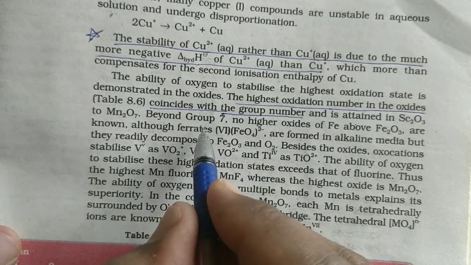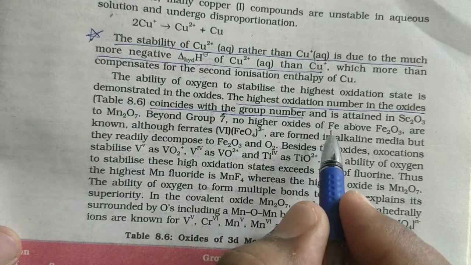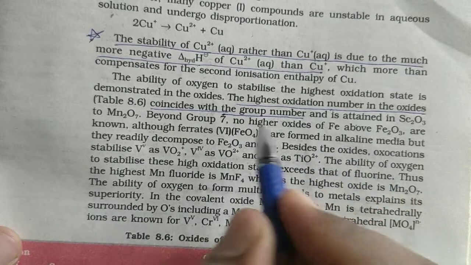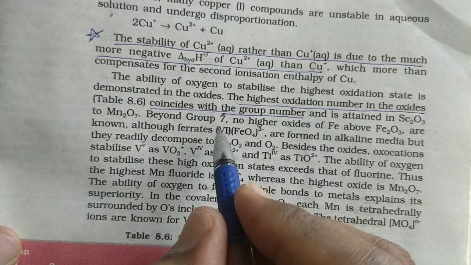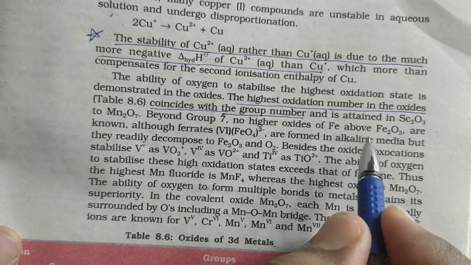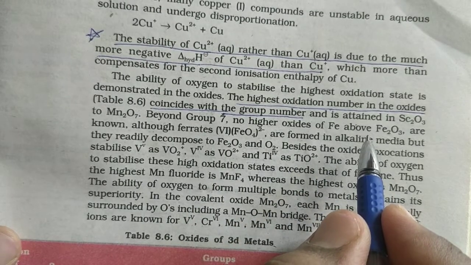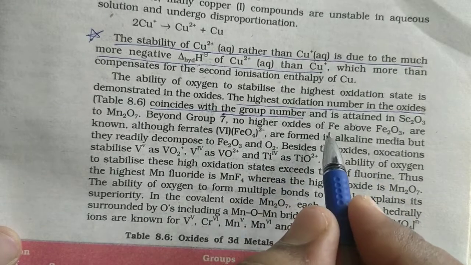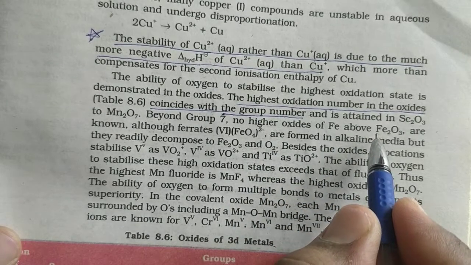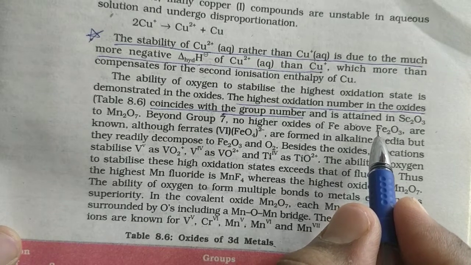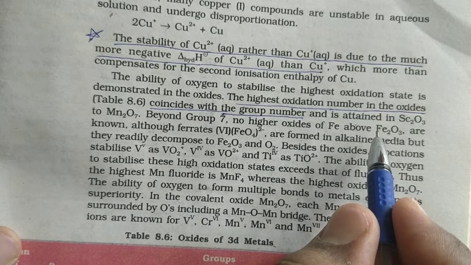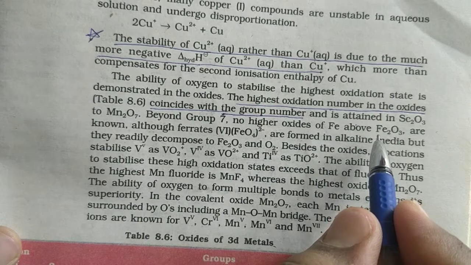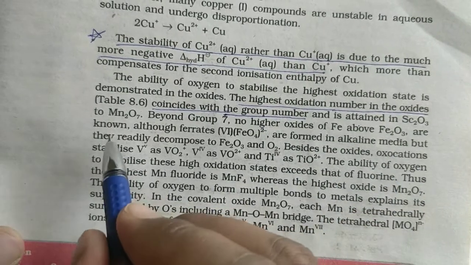Beyond group 7, there are no higher oxides of iron above Fe2O3. So above group 7, in group 8 and so on, there is no chance of showing higher oxides. Above Fe2O3 means FeO6, FeO8, like that it won't be shown. FeO4, like that it is not possible or known.